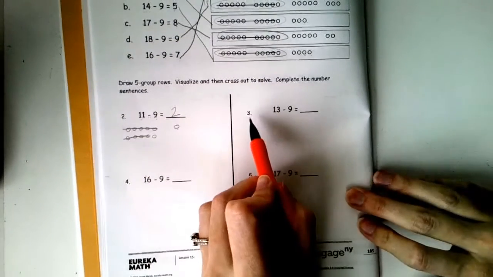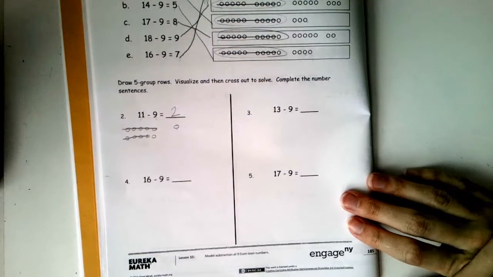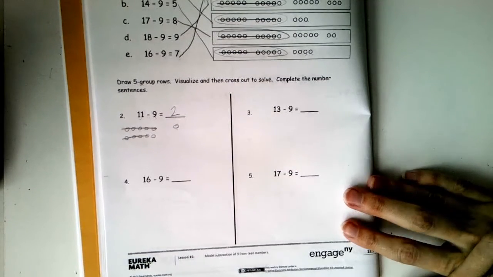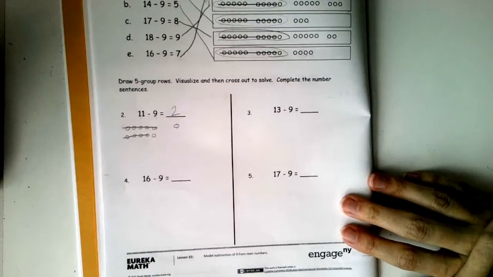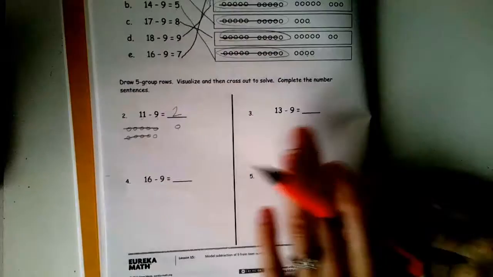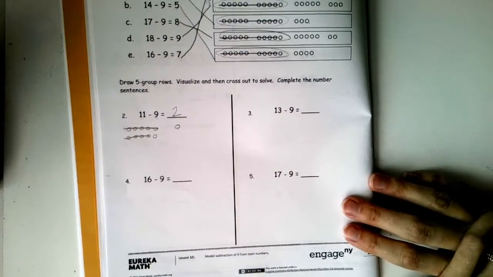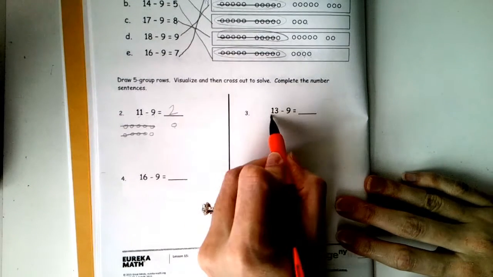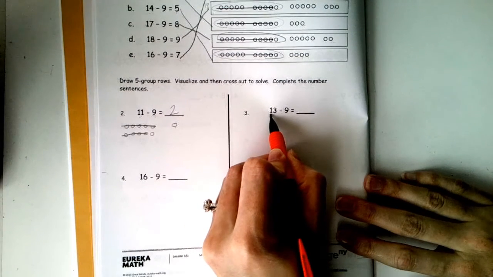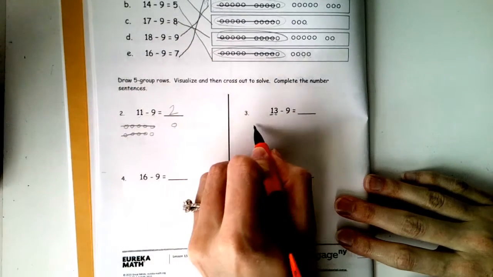Number 3 says 13 minus 9. So remember, our I can statement today says draw a picture to subtract. Can you draw a neat picture of 13 so you can subtract 9? You can do it with me if you need a little help. 13 shows me a 1, so that means a 10. Remember, it's a hidden 10 and 3 more, okay?